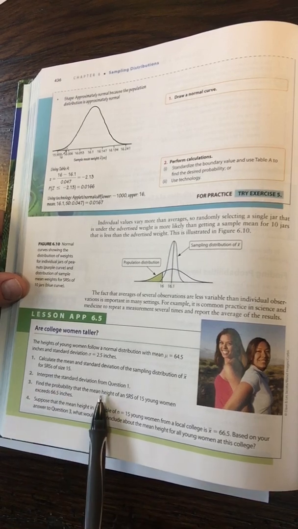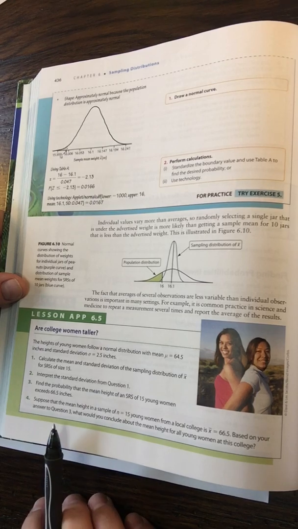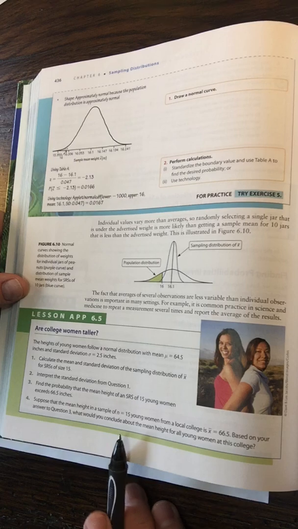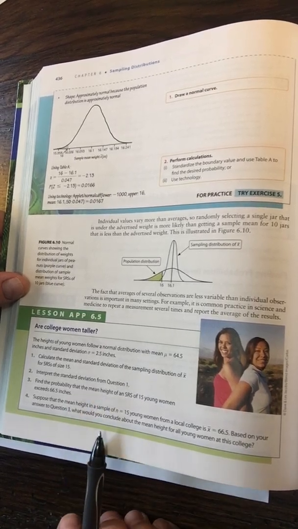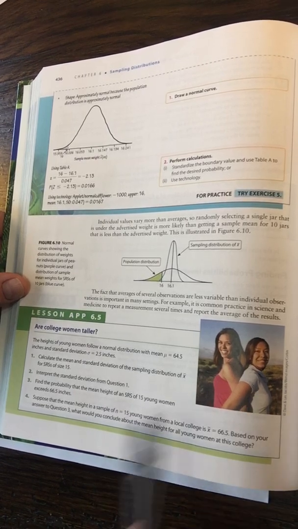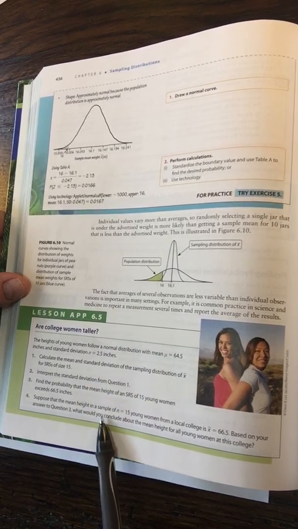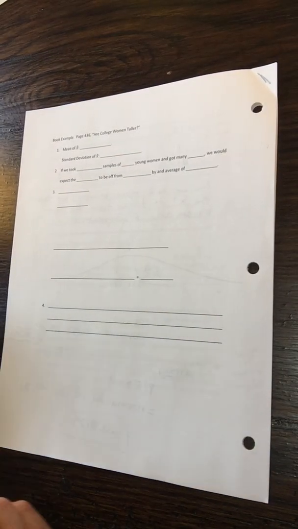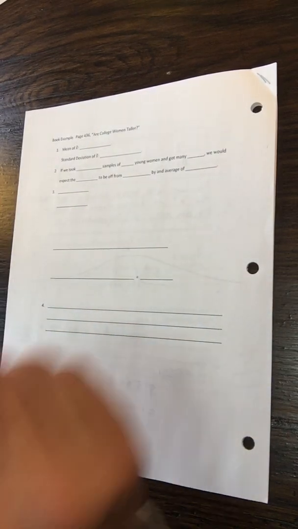Find the probability that the mean height of 15 women is bigger than 66.5. And then suppose the mean height in a sample of n equals 15 is 66.5. Based on your answer to question 3, what would you conclude about the mean height for all young women at this college? I forgot to point out there's a picture of two ugly people. Let's see. We've got to find this probability first before we can consider that. So I think I gave you guys room to figure this stuff out here. The mean of X bar, we're told this is a normal distribution. So I'm going to write it up here.